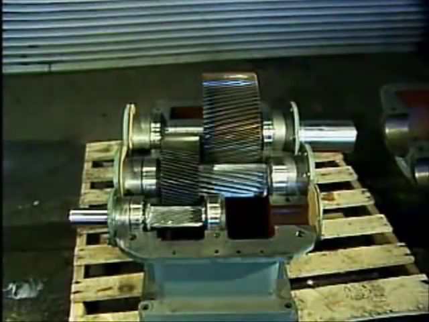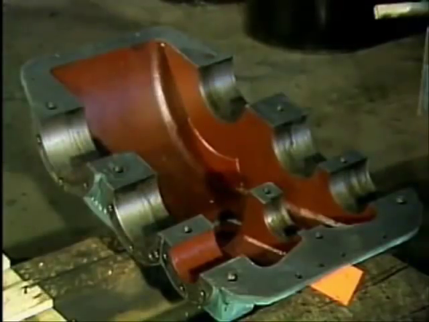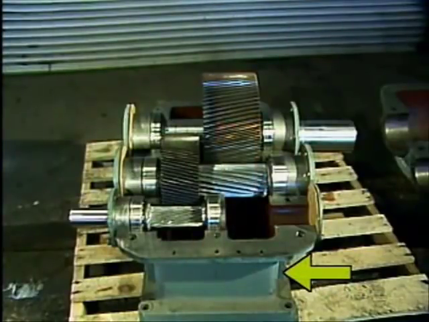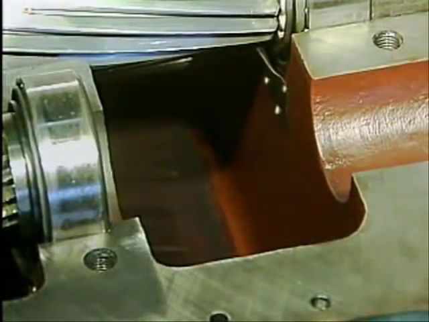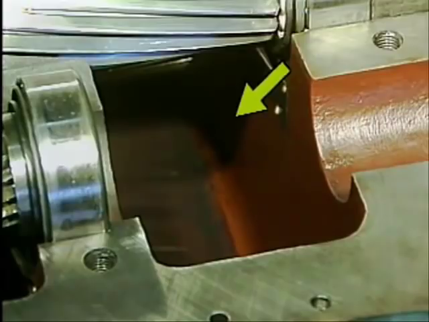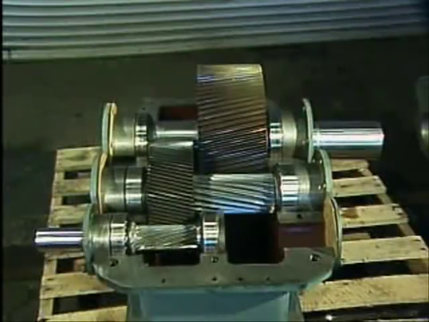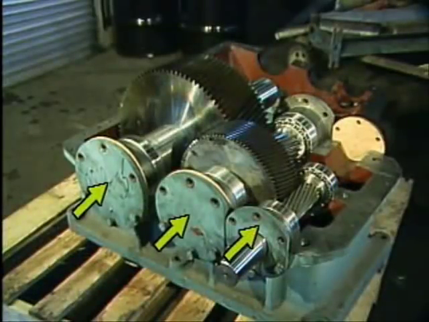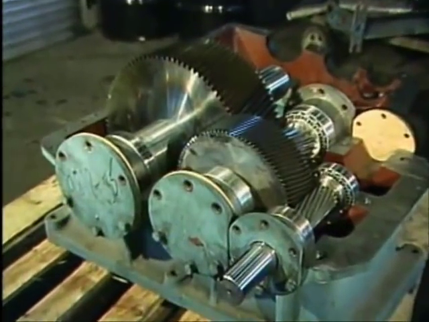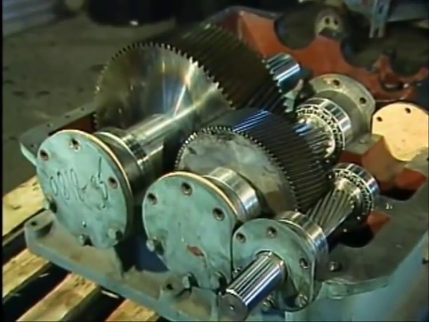This type of gearbox consists of an upper casing and a lower casing, which supports the gears and auxiliary components inside the gearbox. The lower casing also contains an oil sump, which holds the oil that lubricates the gears and bearings. An input shaft is connected to the motor, and an output shaft is connected to the conveyor belt. Finally, these are bearing end caps. Their job is to position the bearings within the gear casing halves.